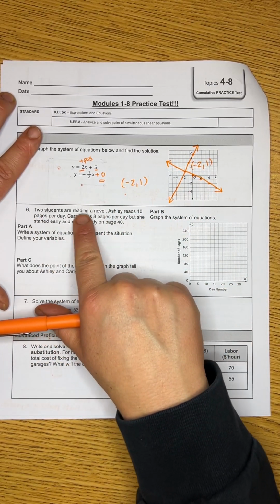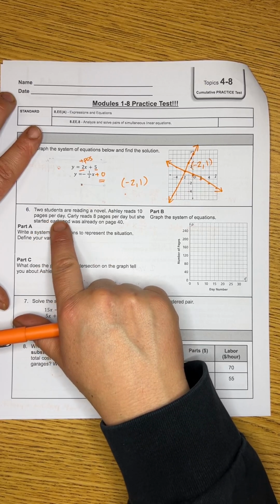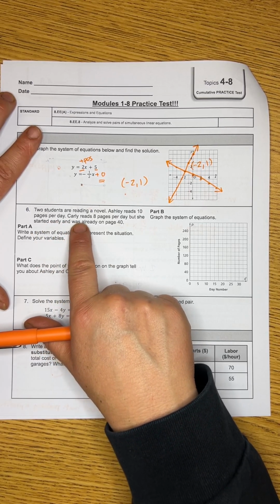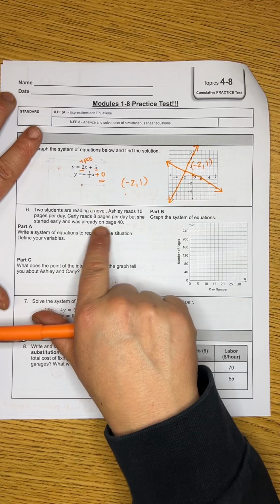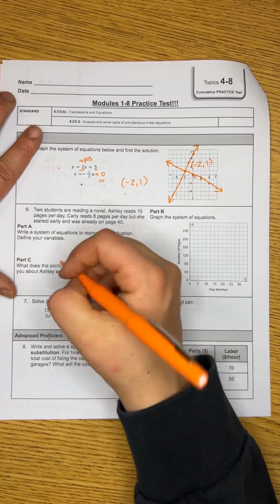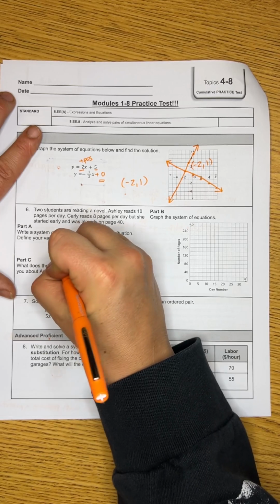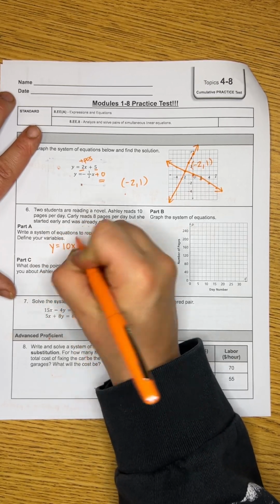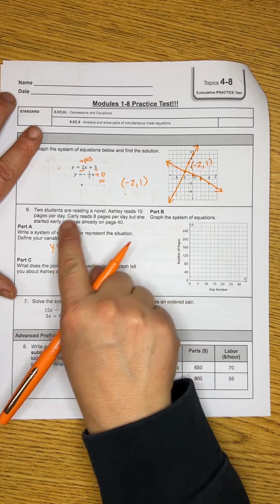Next question. 2 students are reading a novel. Ashley reads 10 pages per day. Carly reads 8 pages per day, but she started early when she was on page 40. Write a system of equations to represent this situation. So first equation is Ashley's: y equals 10x. Ashley reads 10 pages per day.